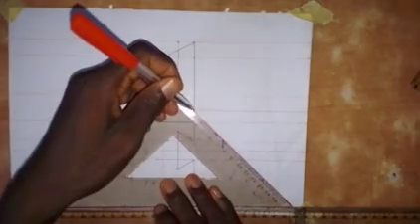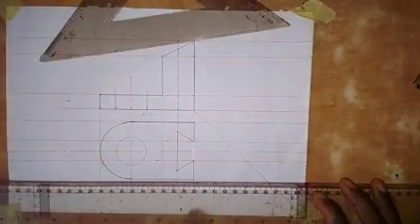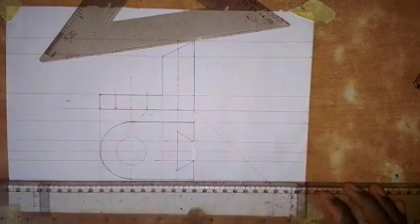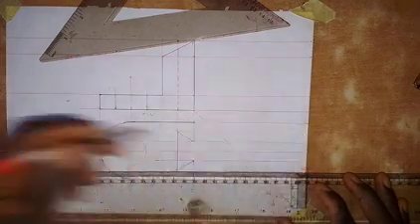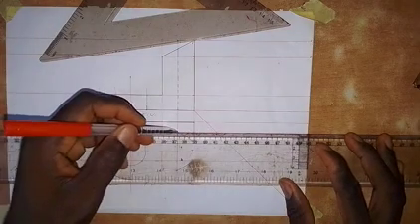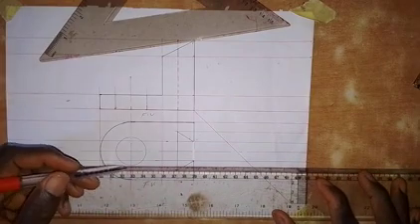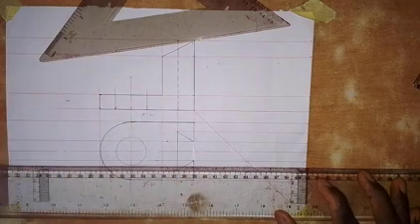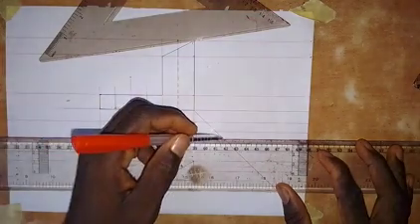Then we draw a line at an angle of 45 degrees to the horizontal, and I also need to draw a horizontal line from this point, and from this point, and also from this point like this. Then from this point on the circle, I have to draw a horizontal line, and from this other point on the circle I also have to draw a horizontal line.